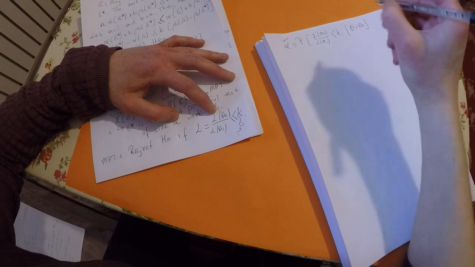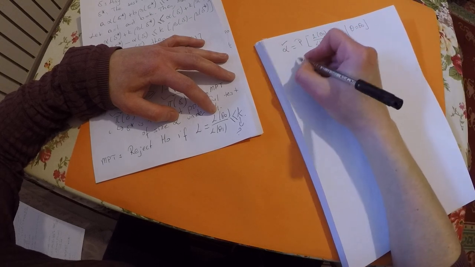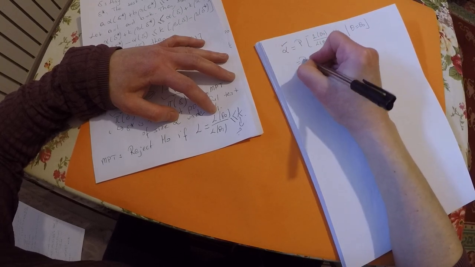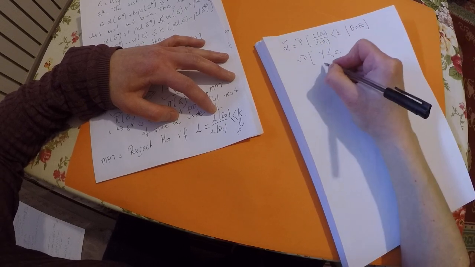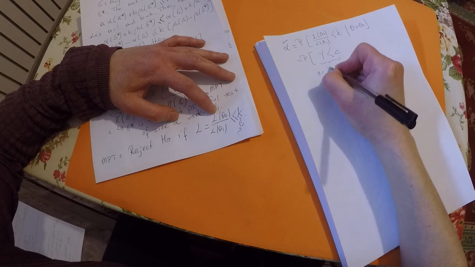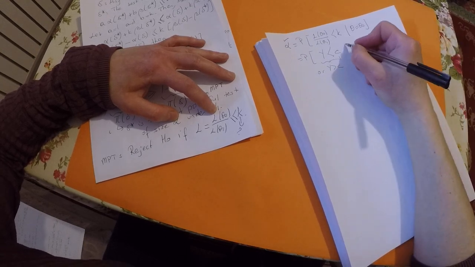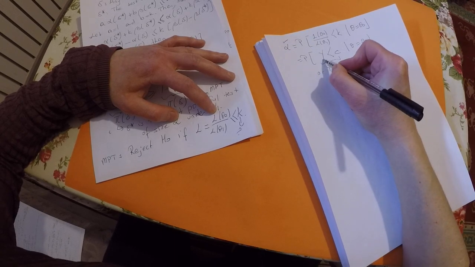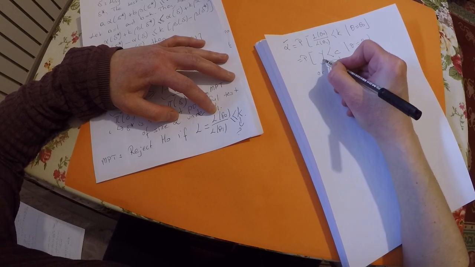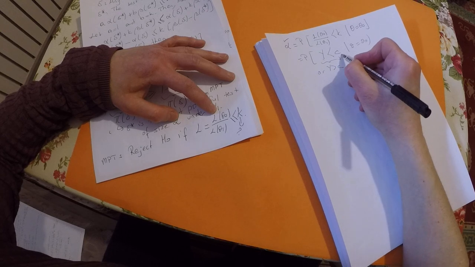After some calculations, you will see that this probability will be Y less than c, or Y greater than c, where theta equals theta 0. So using the distribution of Y, not X, using the distribution of Y, you can define the value of c.